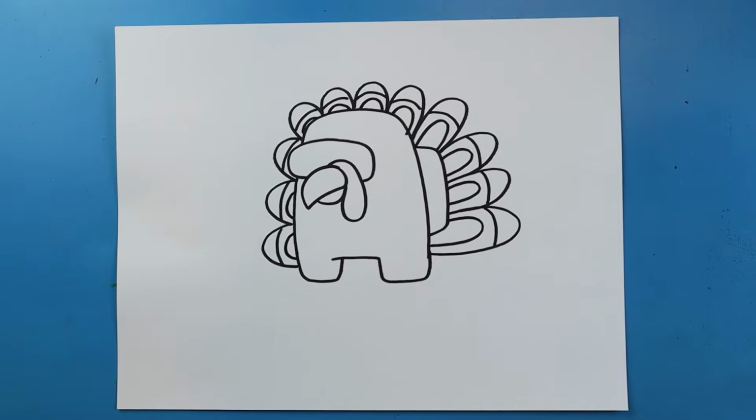And there you go. There is your drawing of a turkey Among Us skin. I'm going to fast forward and start coloring this.